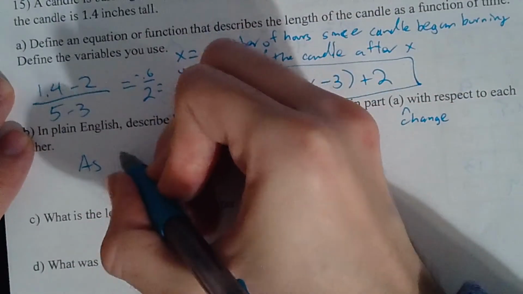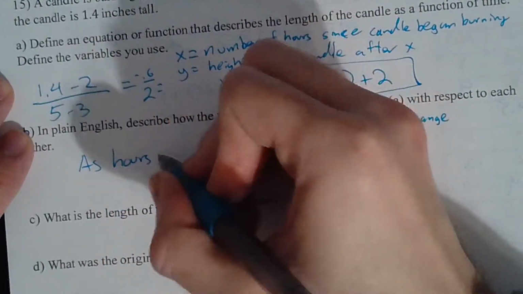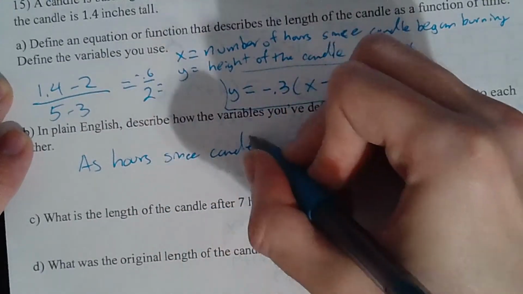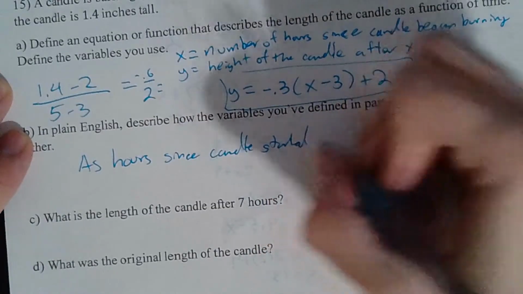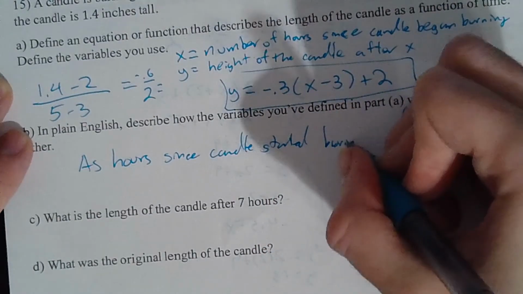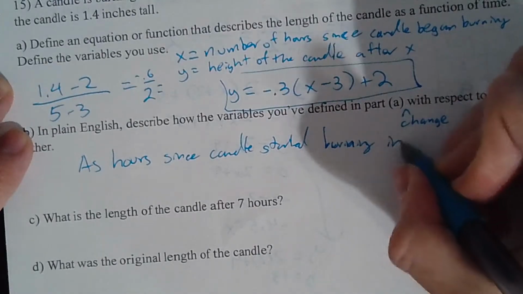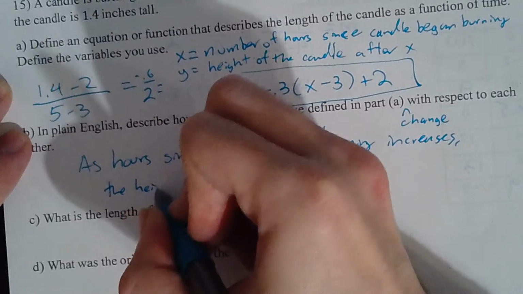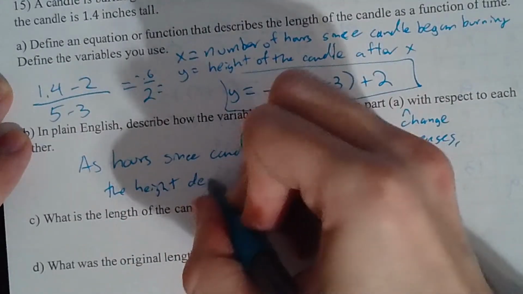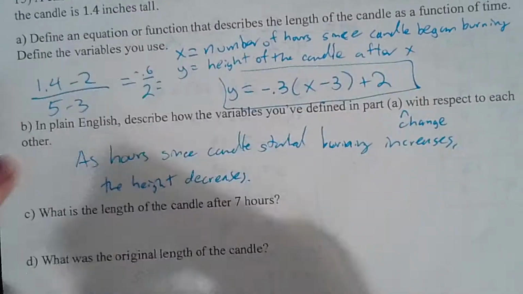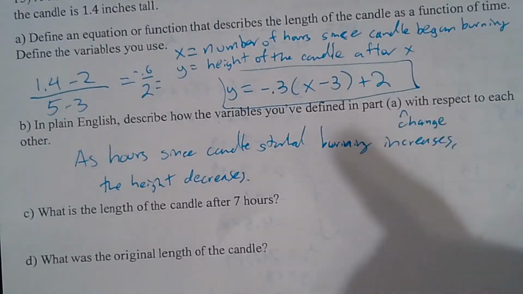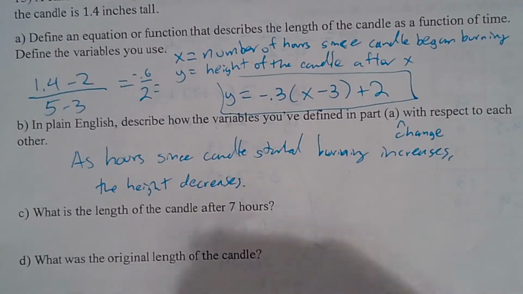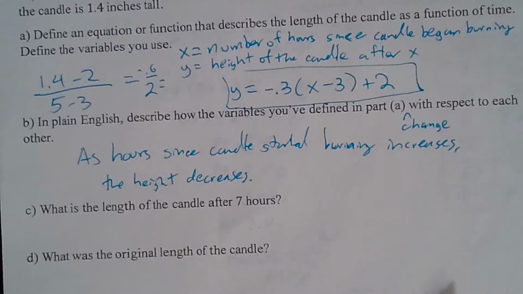As hours since the candle started burning increases, the height decreases. Hopefully that's actually really obvious. As time goes on, the height of the candle goes down. I mean, duh, right? But at the same time, we got to make sure we write this out to make sure we understand what's really going on in the problem.